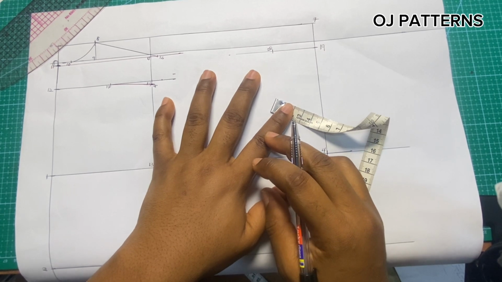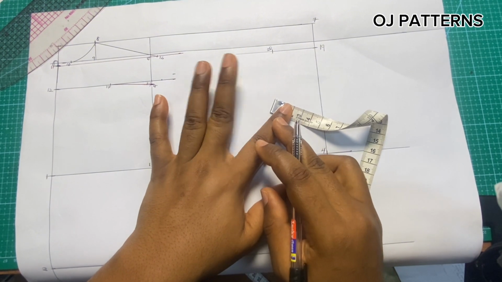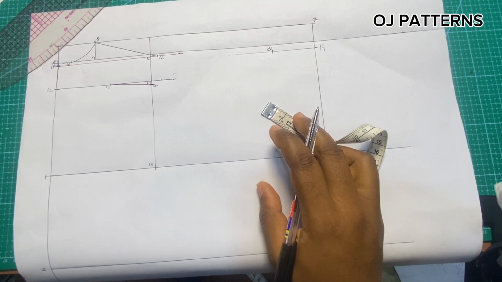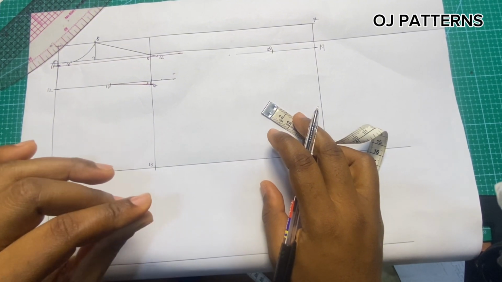Next, 19 to 21 is 1/5 neck size minus 1.6 cm. So neck measurement, which is 37 divided by 5 will give us 9.25 minus 1.6 cm will give us 7.65.